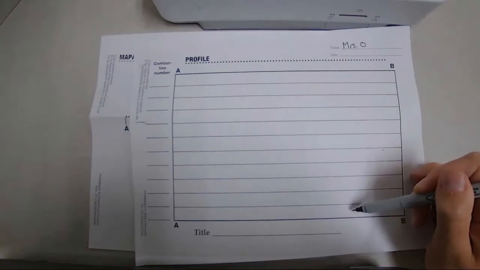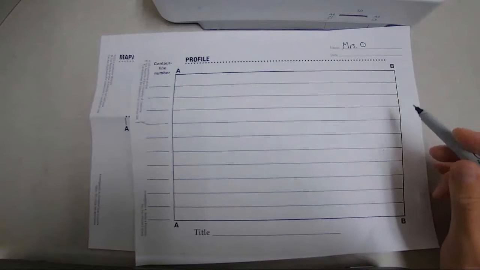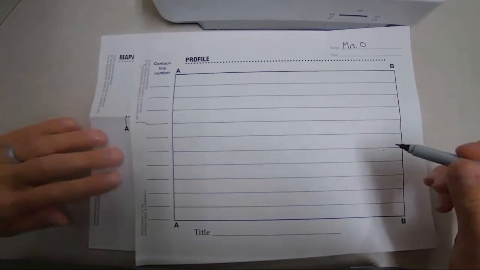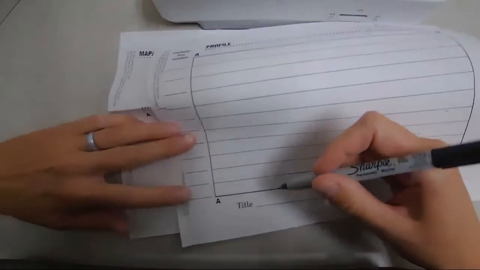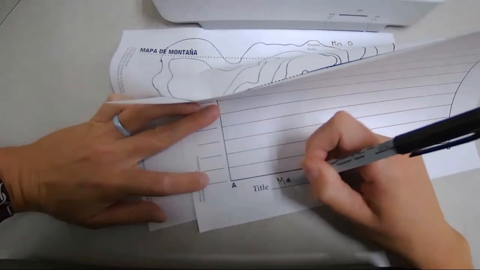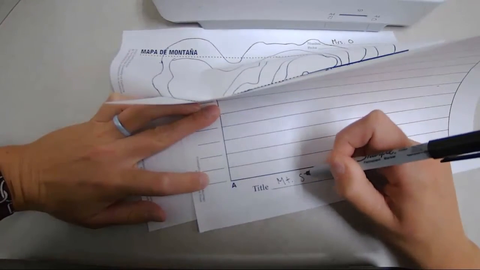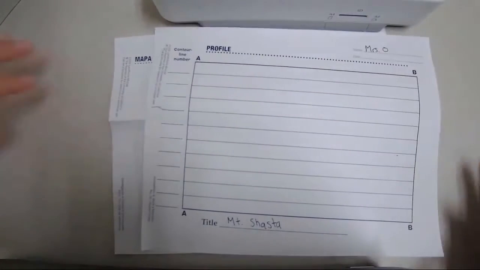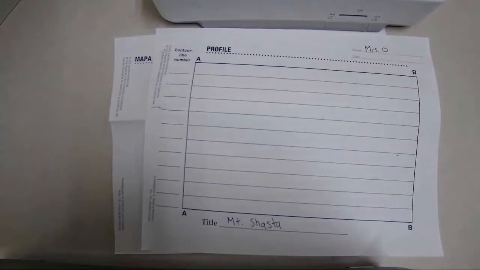So we are going to put a title onto ours. Now, we are going to call this one Mount Shasta, because that is the name of ours. Mount Shasta. All right, there we are, Mount Shasta.